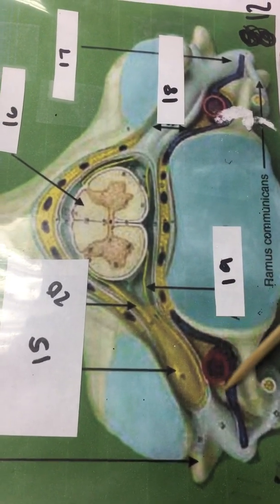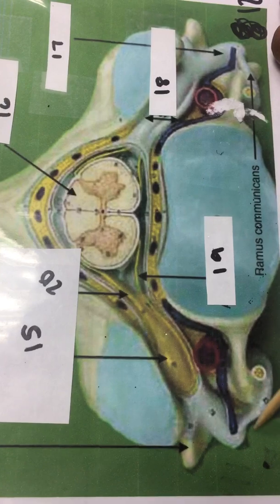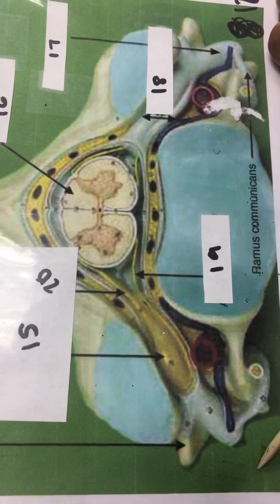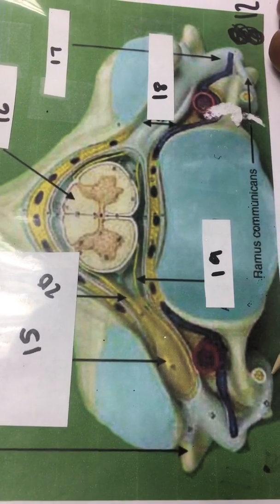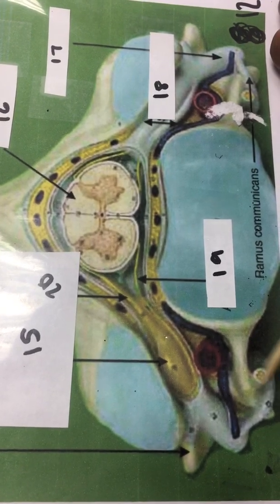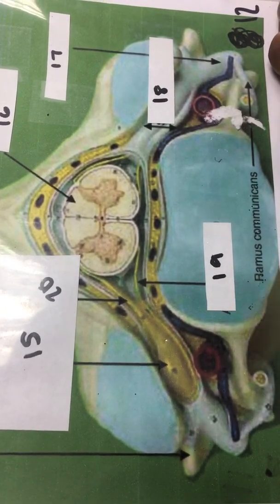Now when they combine or exit together, they look like they combine, and then that is known as the spinal nerve when they exit the bony structure.